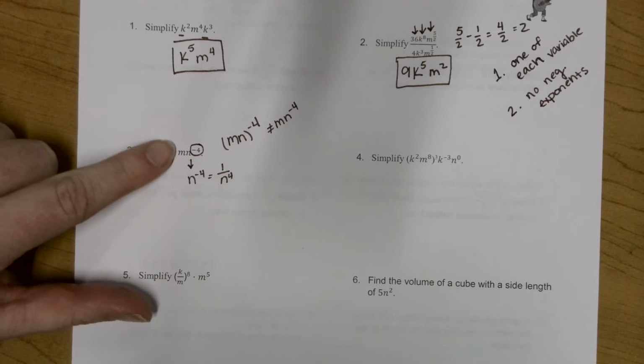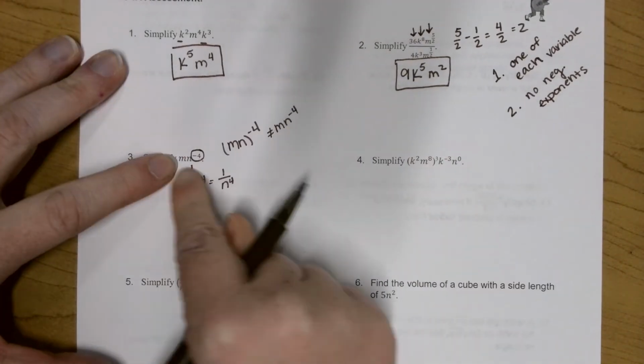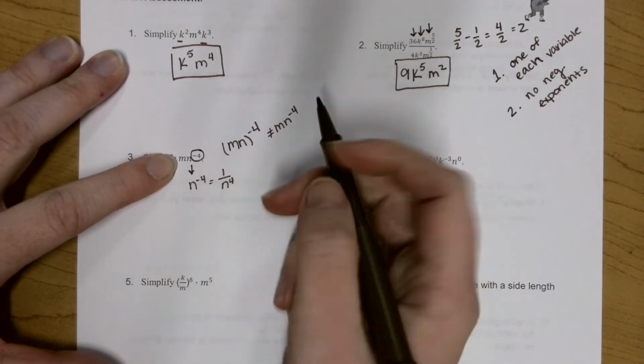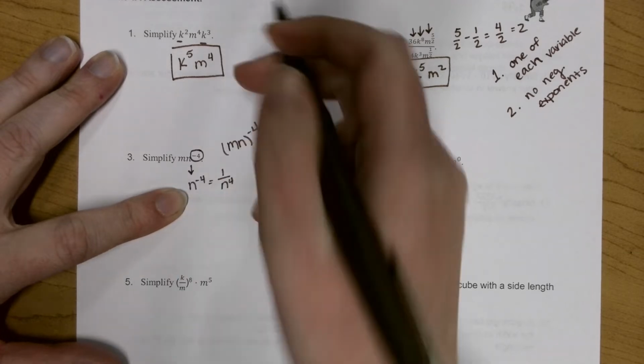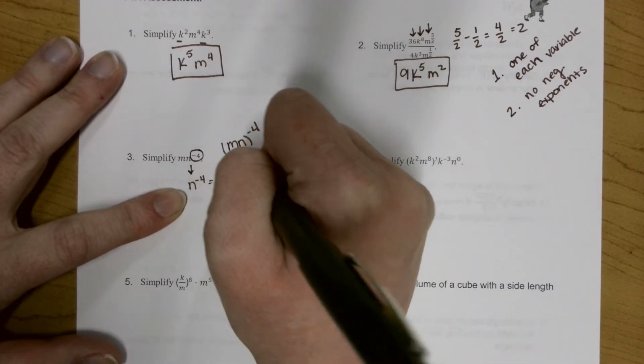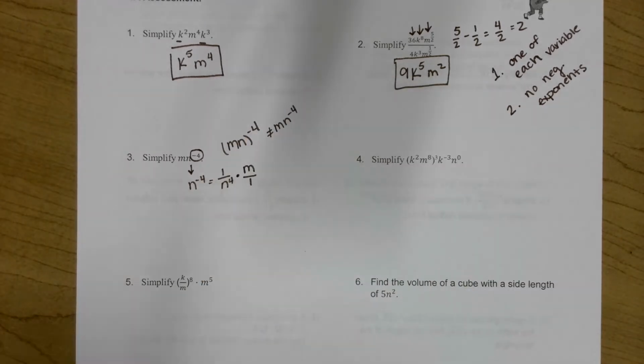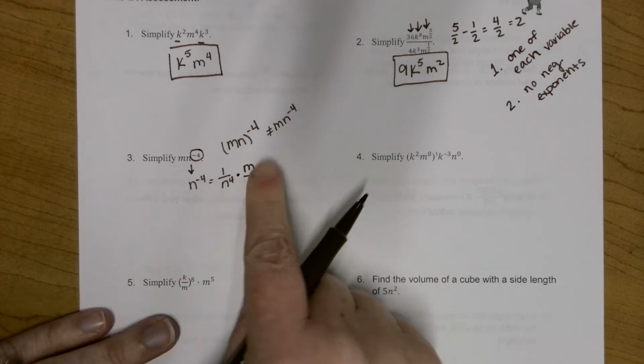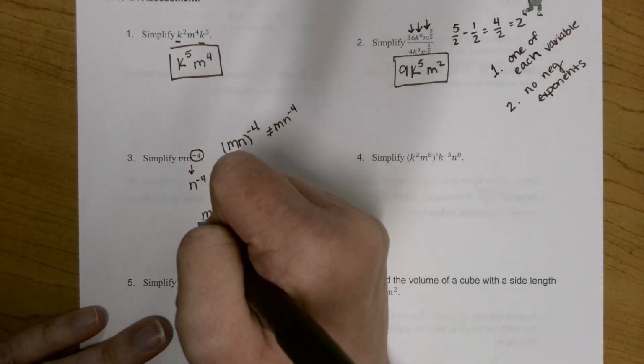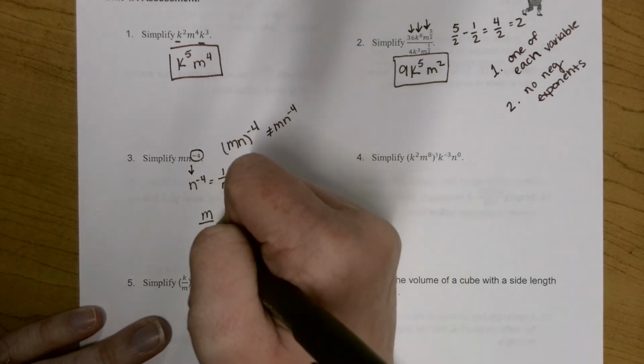All right, so we still have this m. So it's m times n to the negative 4. So we're doing m times this, and it's just like doing m over 1. When we multiply, we're going to multiply the numerators, then multiply the denominators. 1 times m is m. N to the 4th times 1 is n to the 4th.